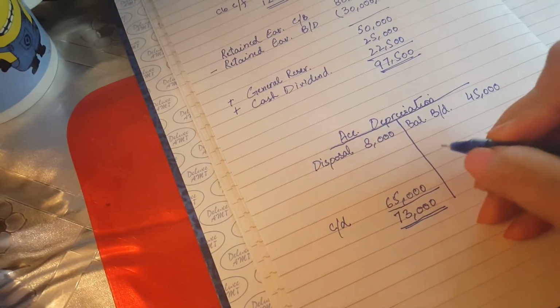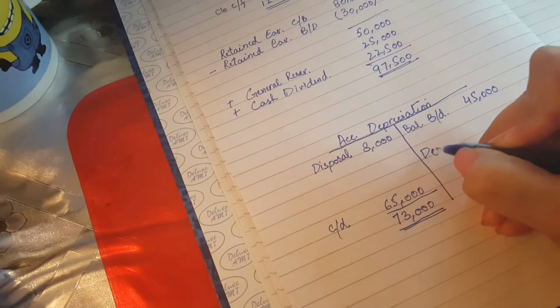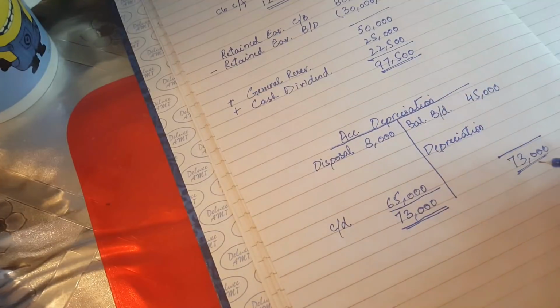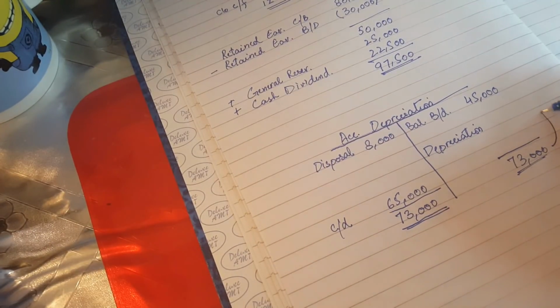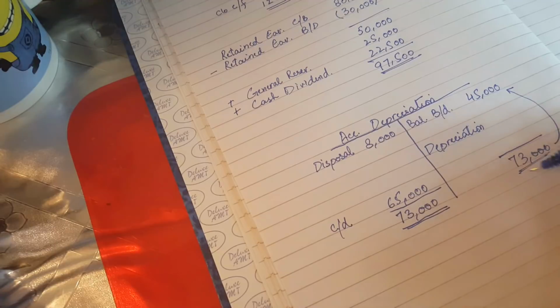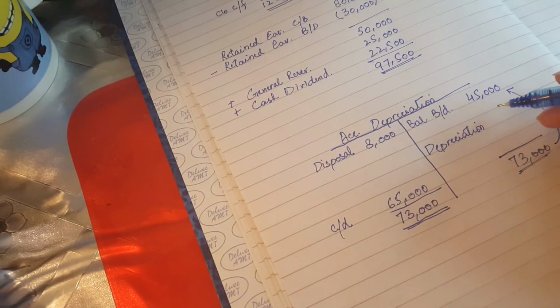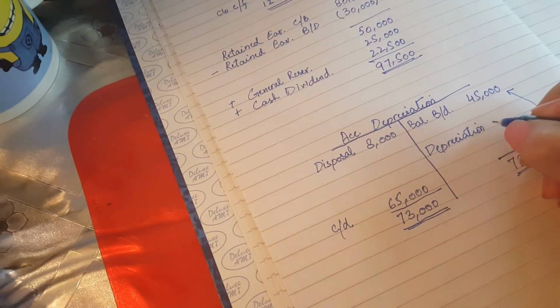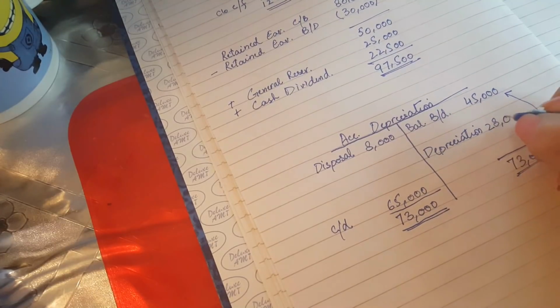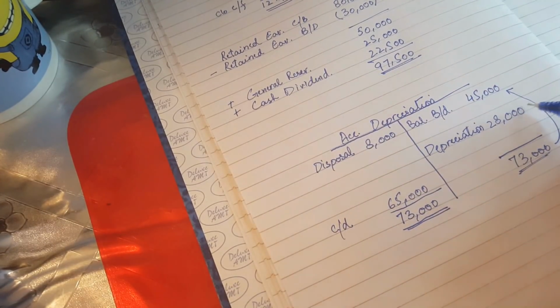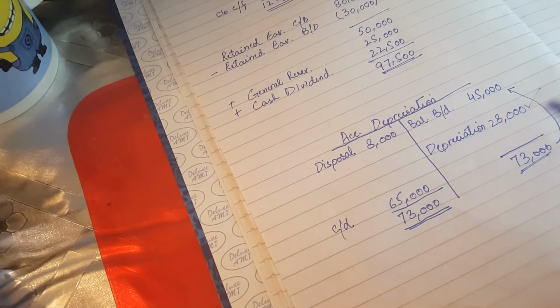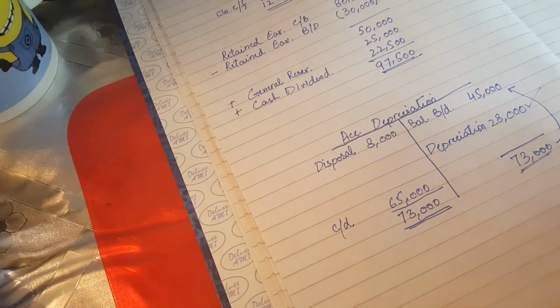We are calculating the depreciation for 2019. So what figure will come here? It is depreciation. If we subtract 45,000 from this figure, depreciation for 2019 will come. This figure is 28,000. So this is the figure that we will use in our cash flow statement as a non-cash item adjustment.